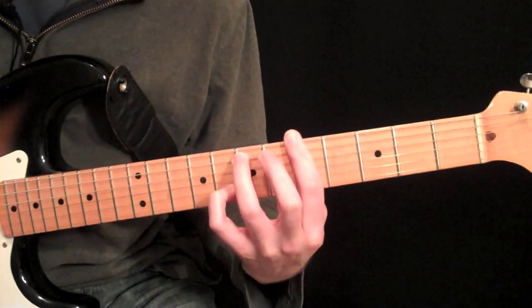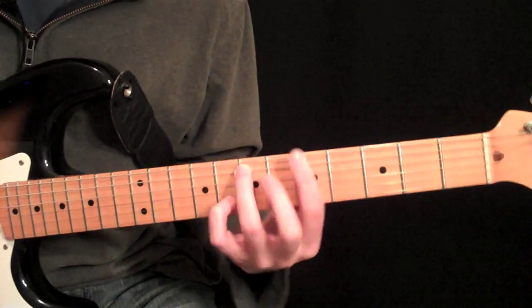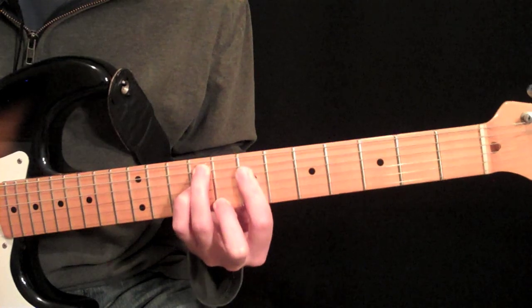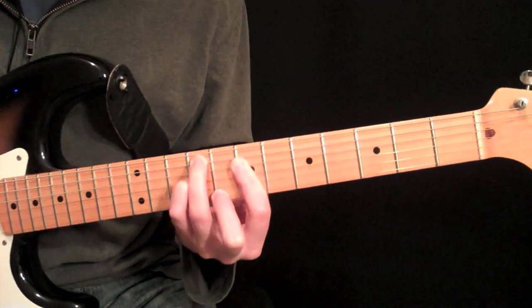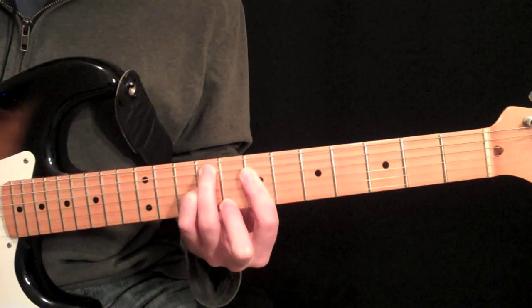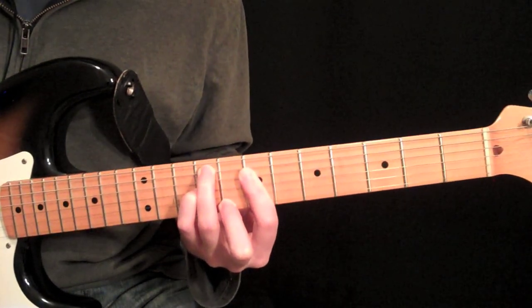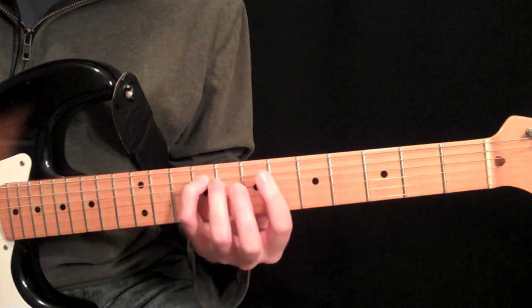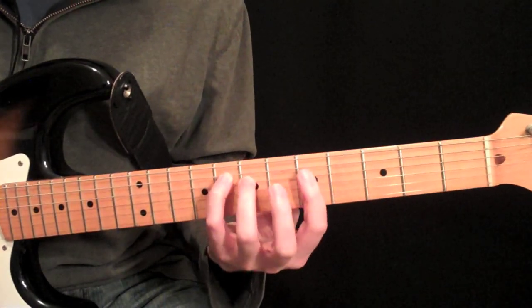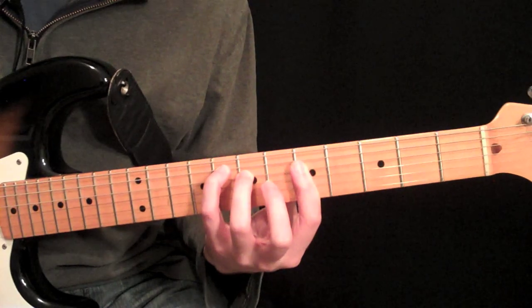So from that A minor 7 to that, then I'm going to resolve that sound by going with the 6th chord from the harmonic minor, which is a natural F with a major 7 built off of it.